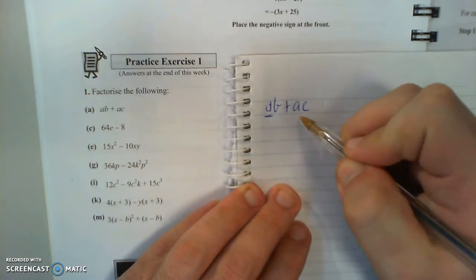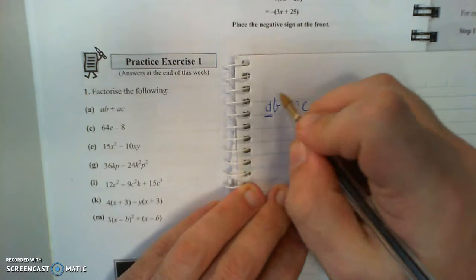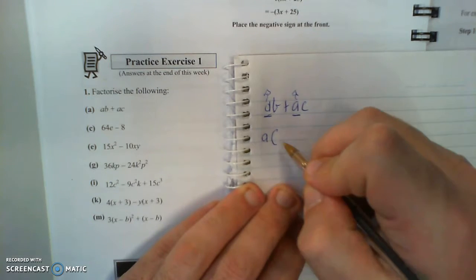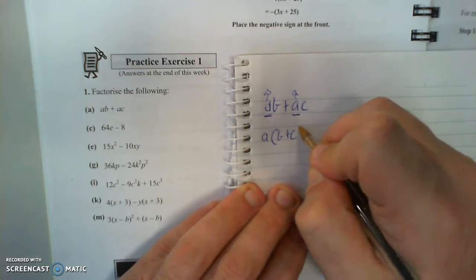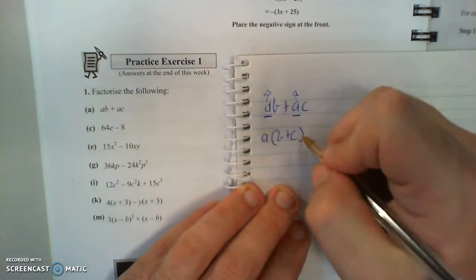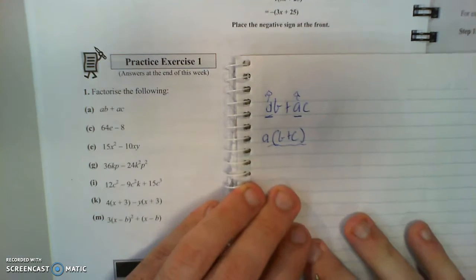Well, I see A here, and I see A here. So, taking out the A, I'm going to have A, and then in brackets, B plus C. There's nothing else here that's the same, so we take this out. And this is the answer: A, and in brackets, B plus C.